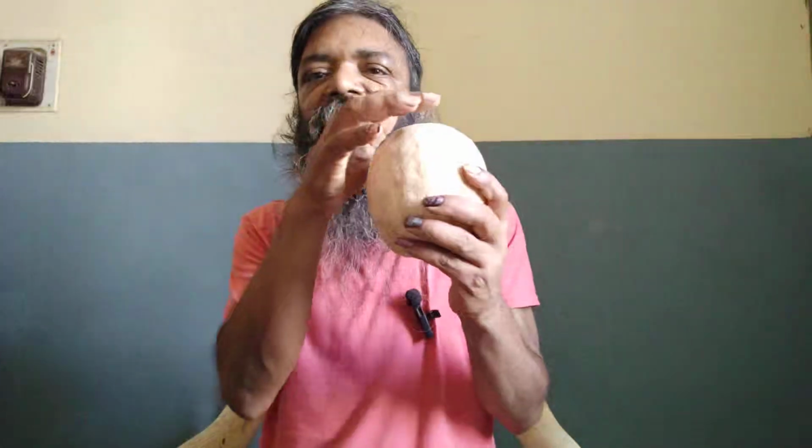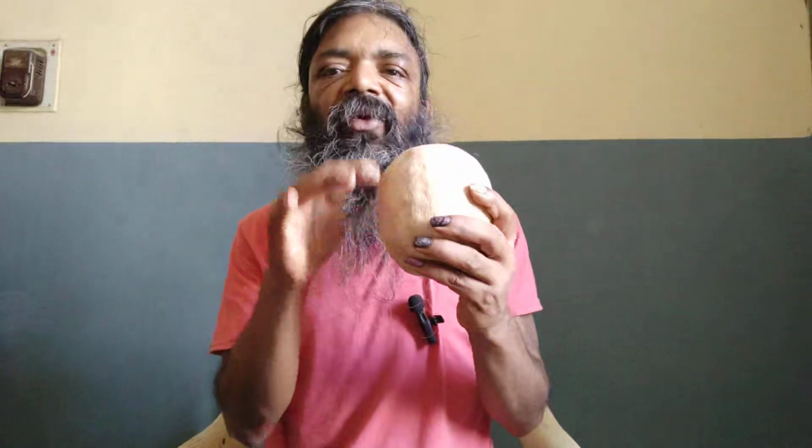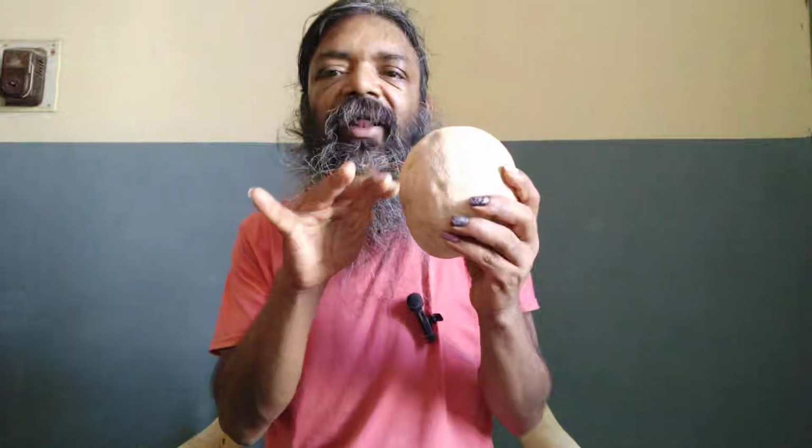Z equals plus or minus square root of a square minus x square minus y square. For the top hemisphere, z goes from 0 to a maximum, and everywhere it is the square root of a square minus x square minus y square. For the bottom hemisphere, it is minus the square root of a square minus x square minus y square.